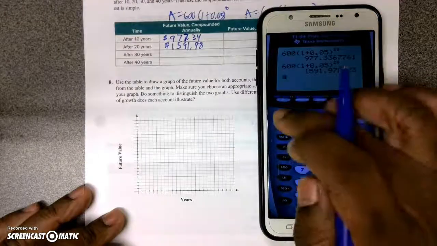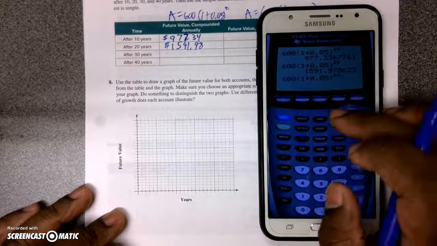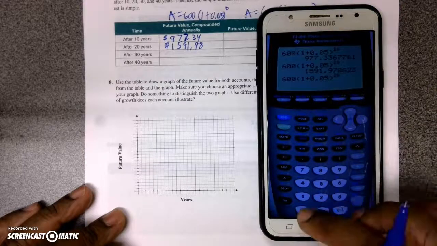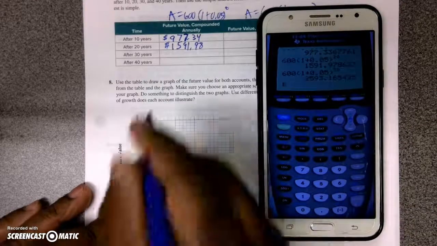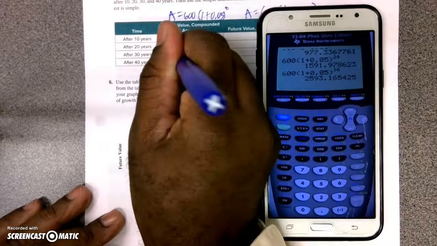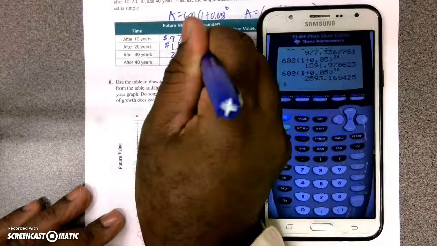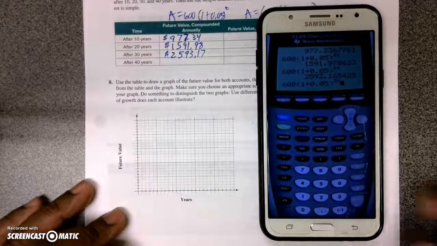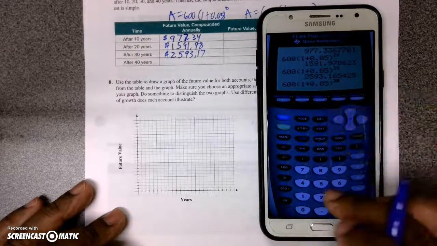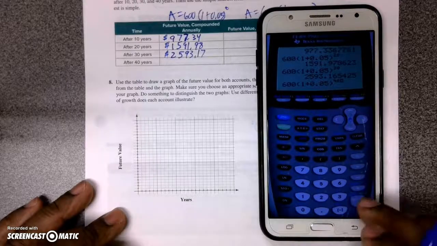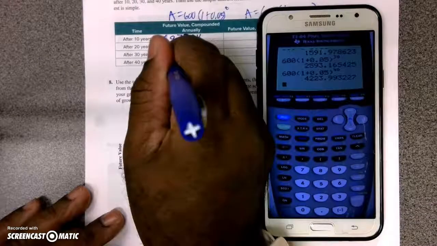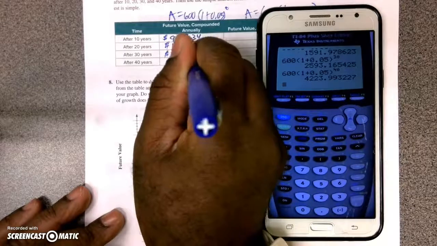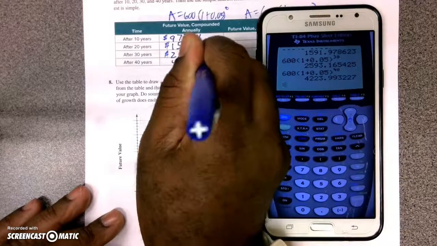So we'll press second and enter again. This time we will go up, type in 30. So it'll be $2,593.17. Do the second and enter again, but this time we will do 40 and press enter. It'll be $4,223.99.